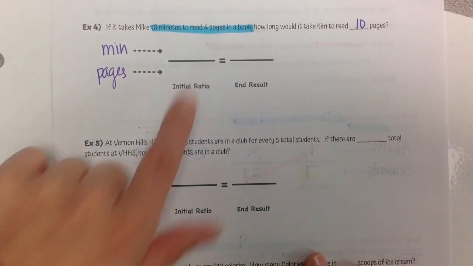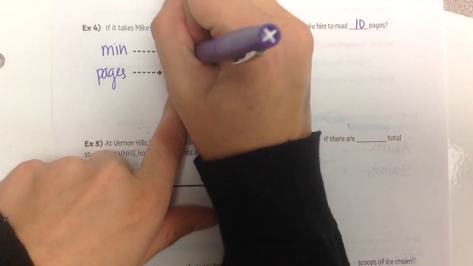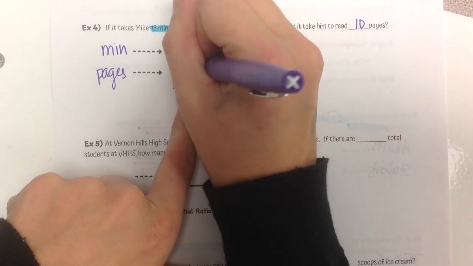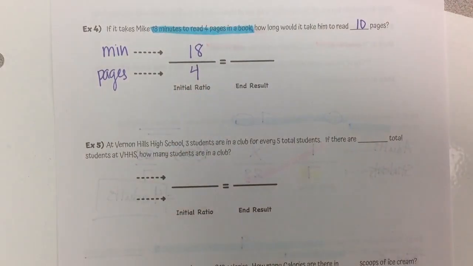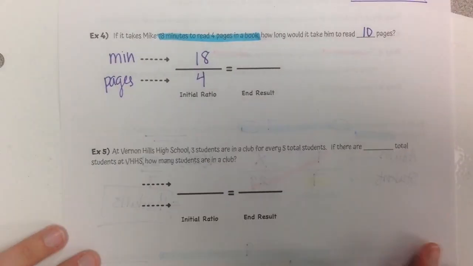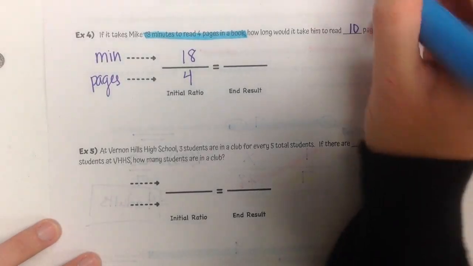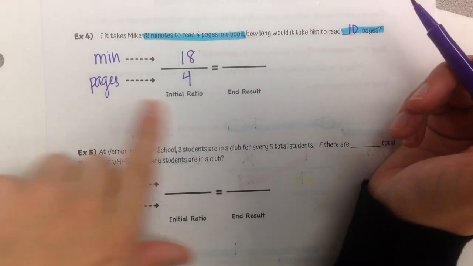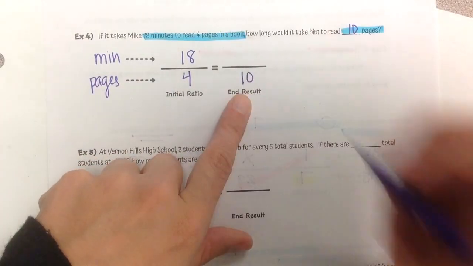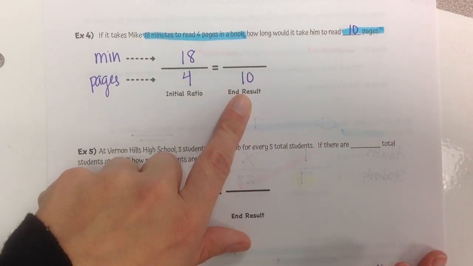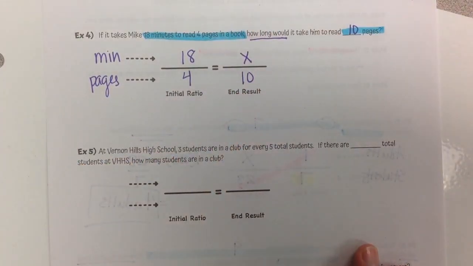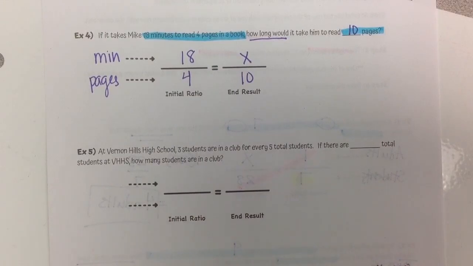So what are the numbers? We've got 18 minutes, so minutes is on top. The 18 goes on top. We've got 4 pages. Pages on the bottom, so 4 goes on the bottom. Then the other number that's given to us is 10. And what is that 10 talking about? Pages. Pages was on the bottom, so we're going to put 10 on the bottom, which means we are solving for the number of minutes, which makes sense. When it says how long would it take, that's talking about the time.